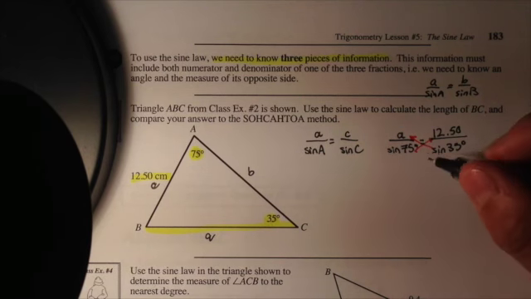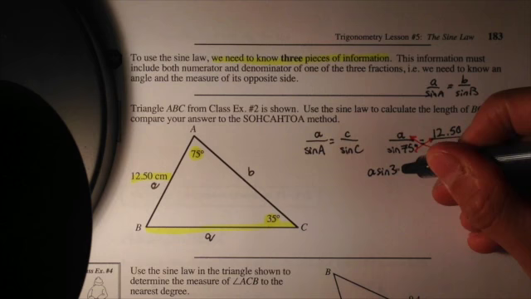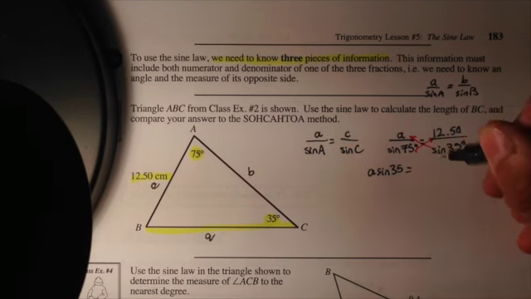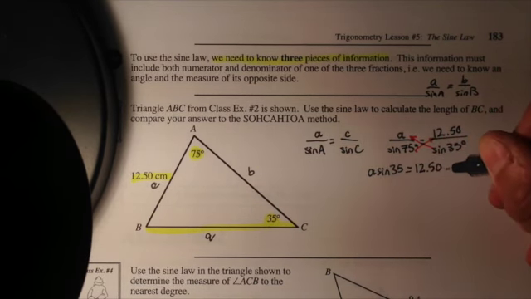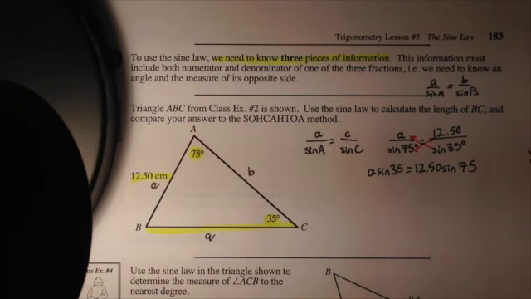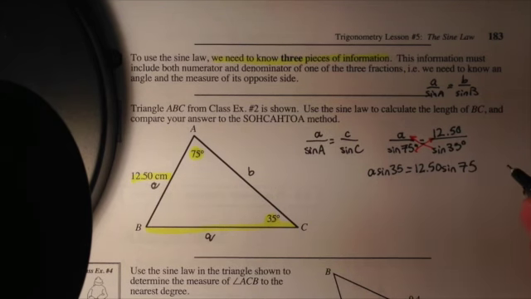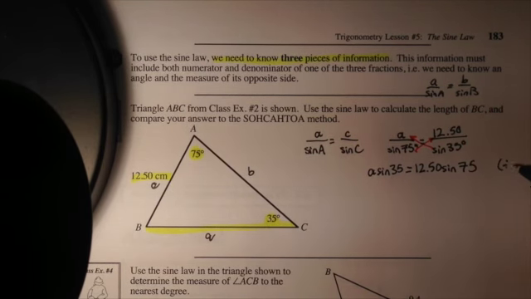So what that would then look like is A sine 35 is equal to 12.5 sine 75. And again, I'm looking for A, so I'm going to have to get rid of this sine 35, which means I'll have to divide both sides by sine 35.